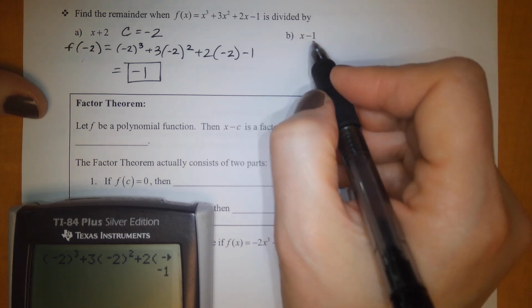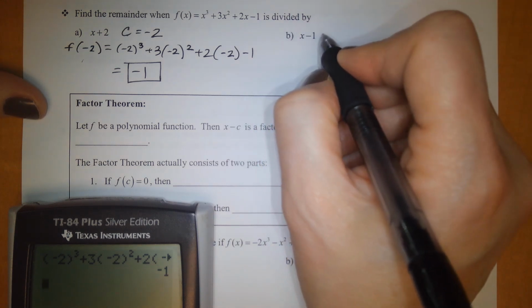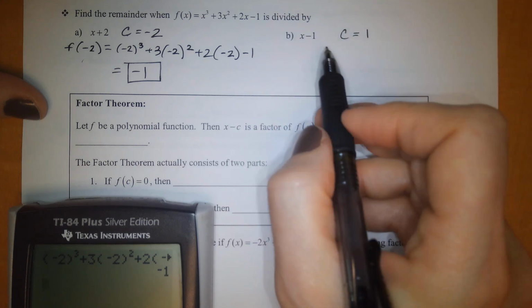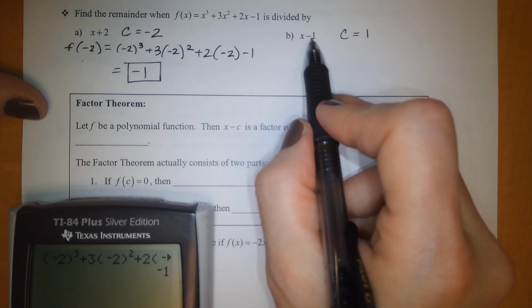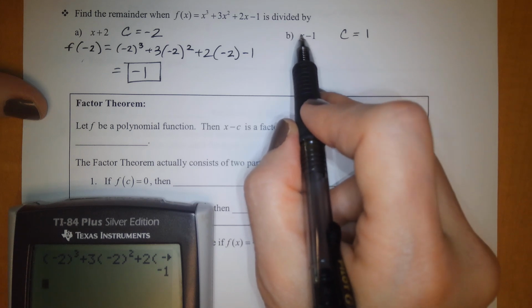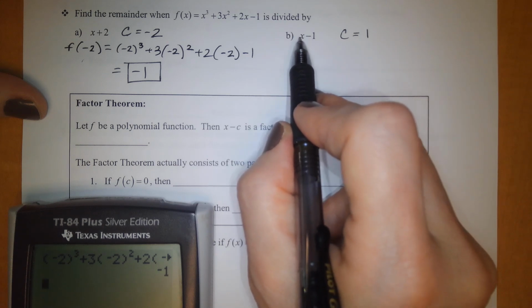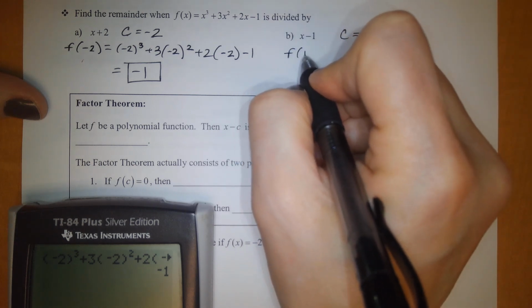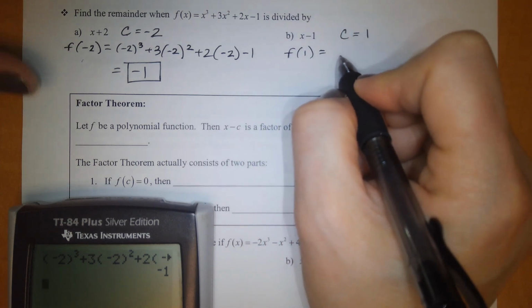Over here, let's try x minus 1. If x minus 1 is a factor, then we're going to let c equal 1. It's what makes this factor come to be equal to 0. So that means this x would have to be 1. So I'm going to take 1 and plug it into the original function.